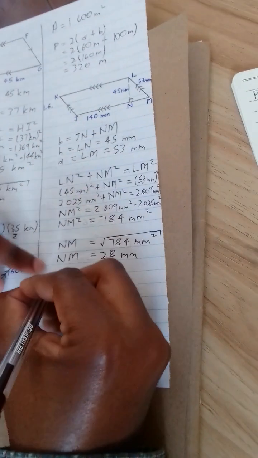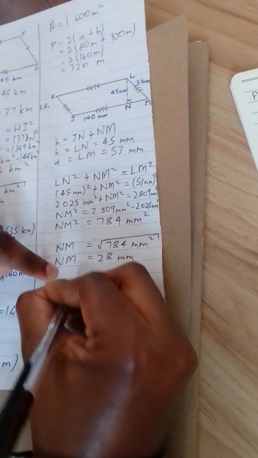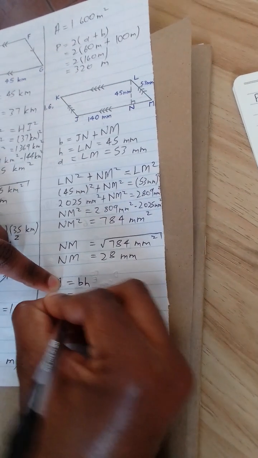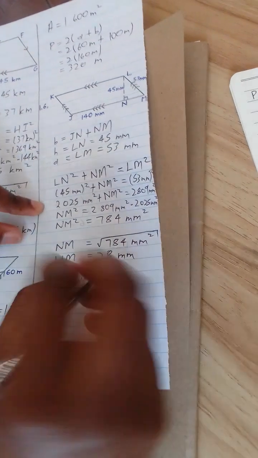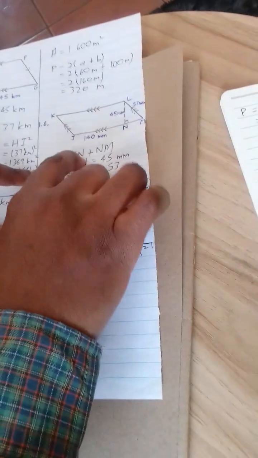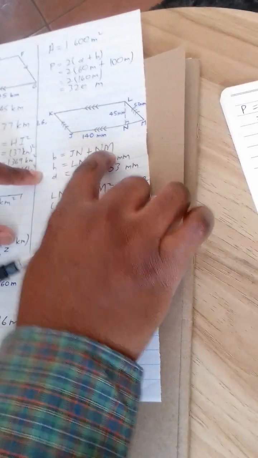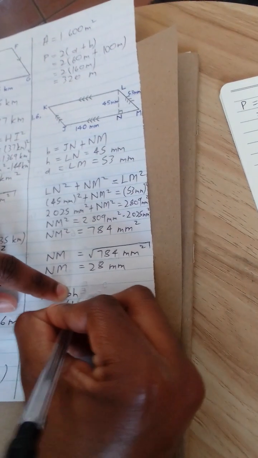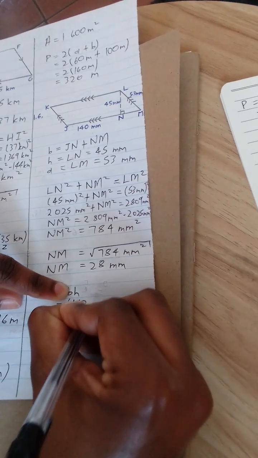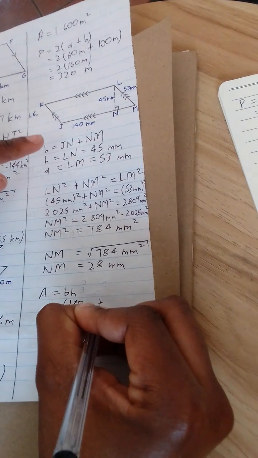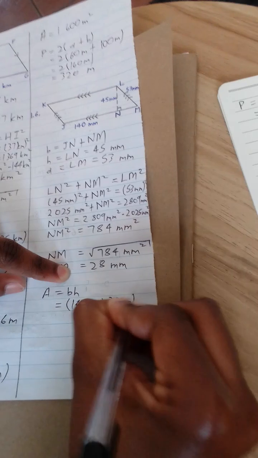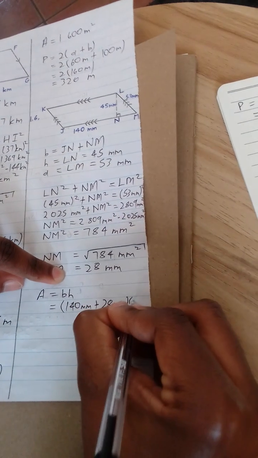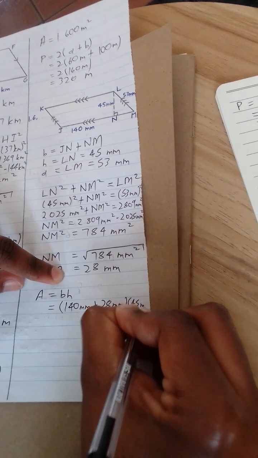So area is equal to base times height. That is the base, JN plus NM. So it's 140 plus NM, which is 28. What is the height? 45 millimeters.